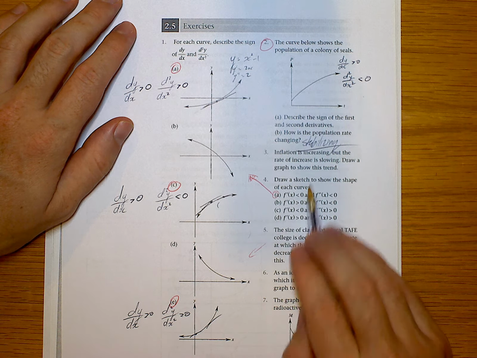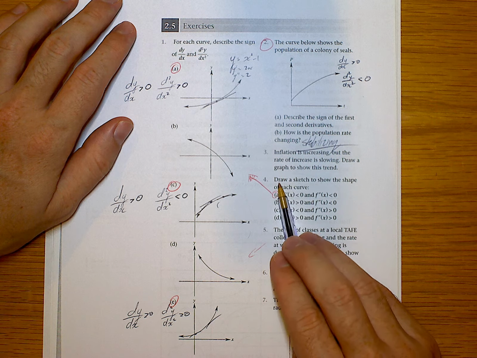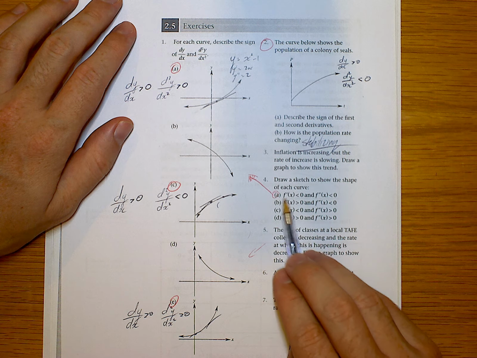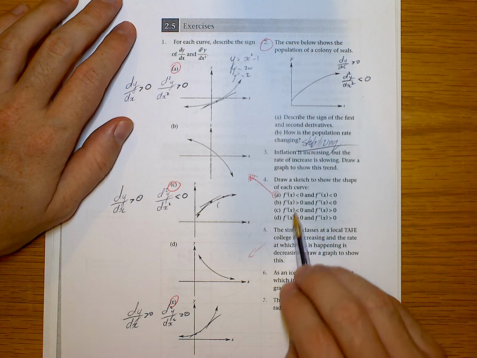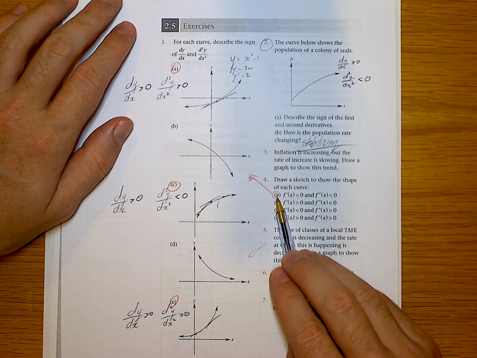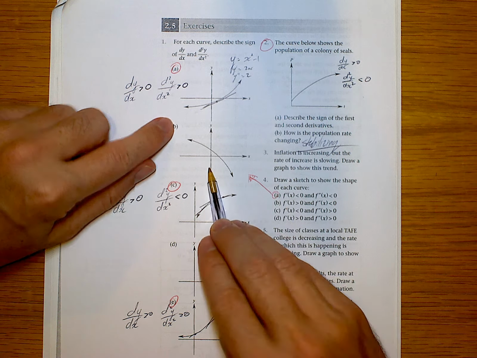Question 3 I'm going to skip. It's going to be very similar to question 4. Draw a sketch to show the shape of this. Now, I just realized there's 4 different types of graphs that we can use. I'm just going to pick A. A is actually this one here.